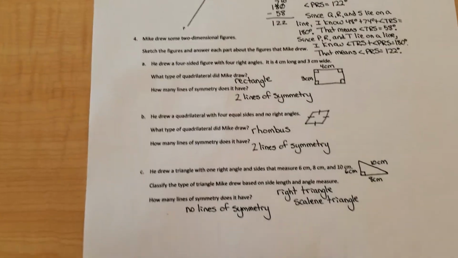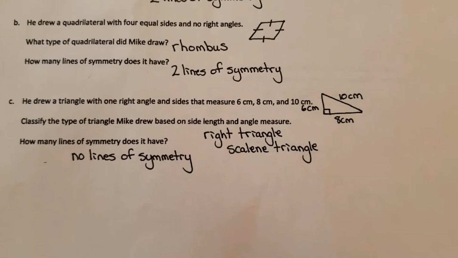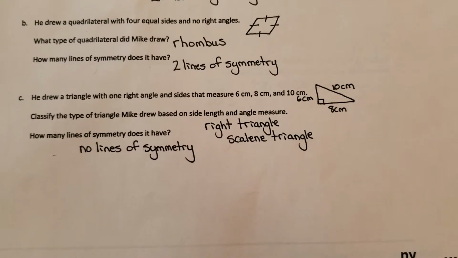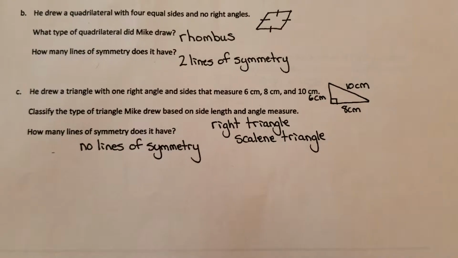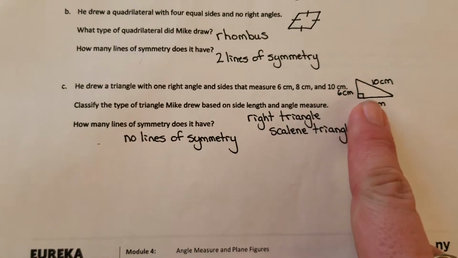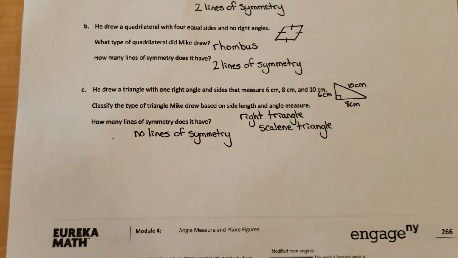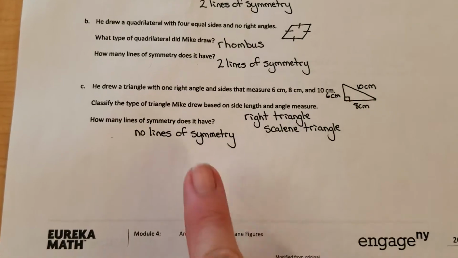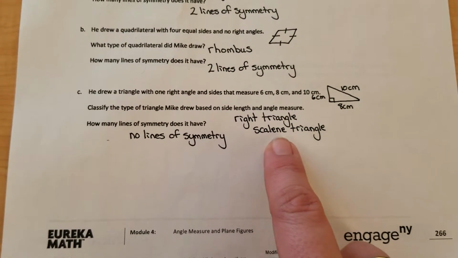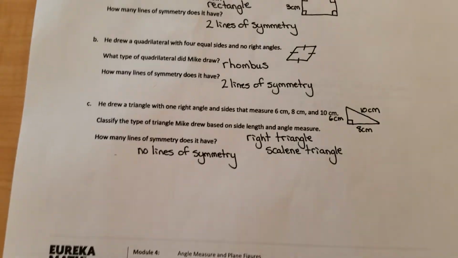Okay? Letter C, he drew a triangle, has a right angle, and then it gave you 3 different measurements. So if it has 3 different measurements, all the sides are unequal. That means it's a scalene triangle. And since it has a right angle, it's a right triangle. And because none of the lines are the same, we know that it has no lines of symmetry. So +1 for right triangle, +1 for scalene triangle, +1 for no lines of symmetry.